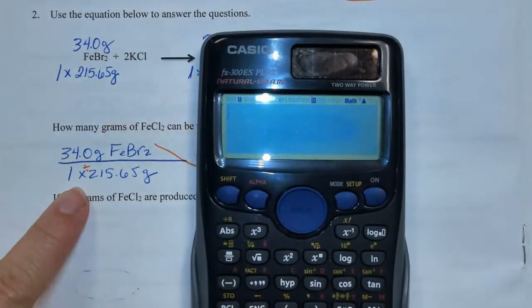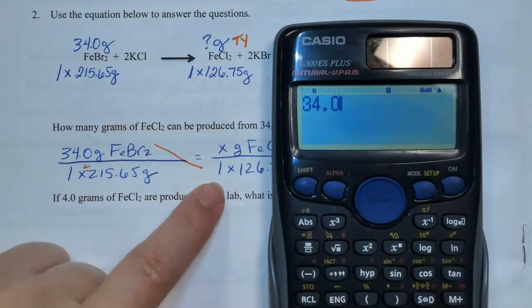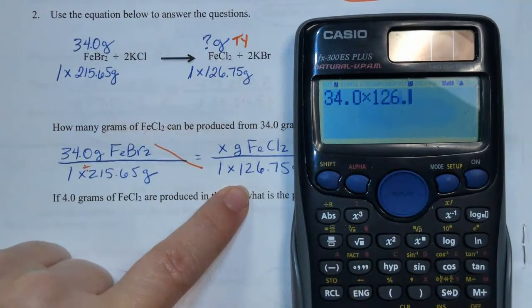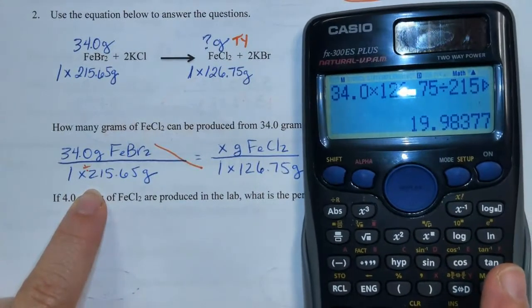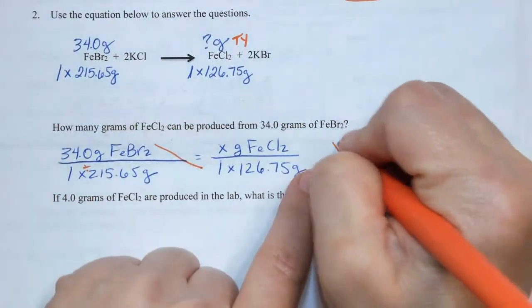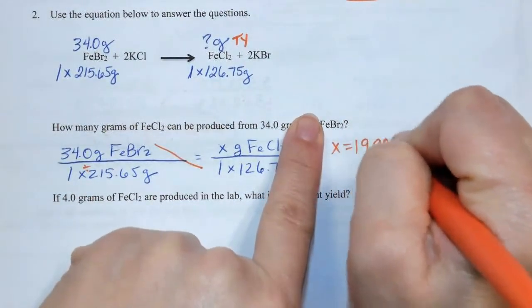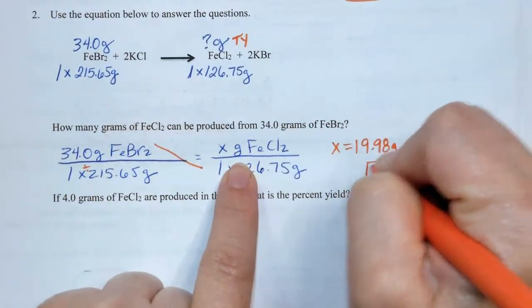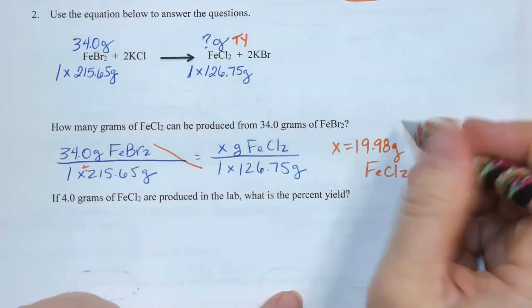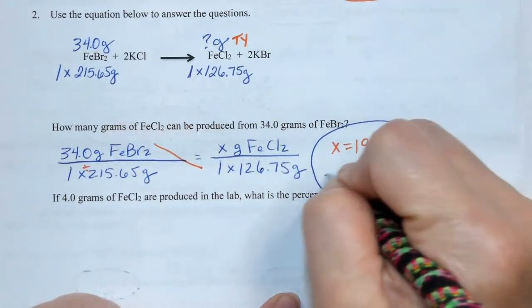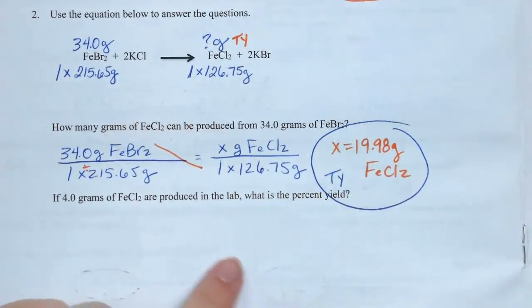And so we get 34.0 times 126.75, and then I'm going to divide by 215.65. 19.98 is what we get. So X equals 19.98 grams of FeCl2. And once more, this is equal to our theoretical yield.